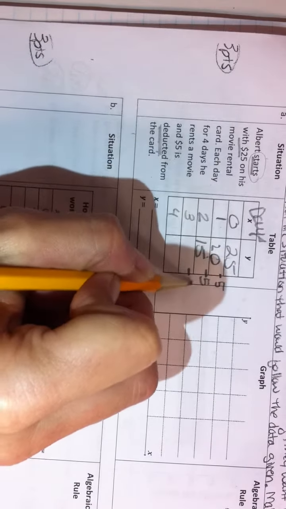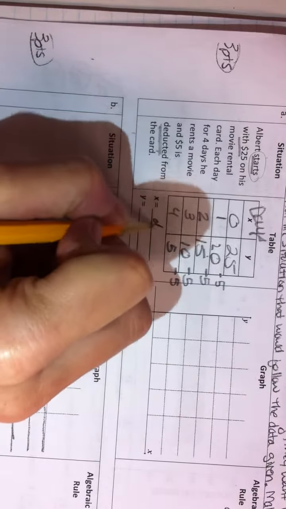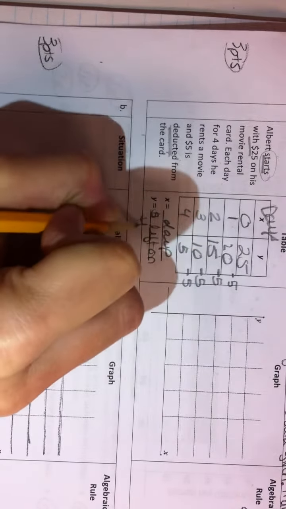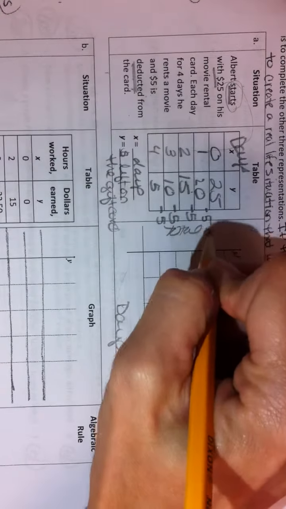He's going to spend another $5, and it's 15. Spend another 5, and it's 10. Spend another 5, and it's just 5. So X is going to represent the number of days he's had the gift card, and Y is going to equal the money left on the gift card. Make sure that you're being very specific about what kind of money it is. My input is days, so I know my input goes in my machine and comes out the bottom here. So this is days, and then you've got total money.